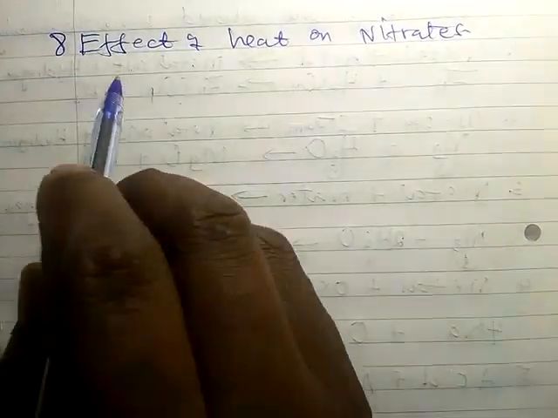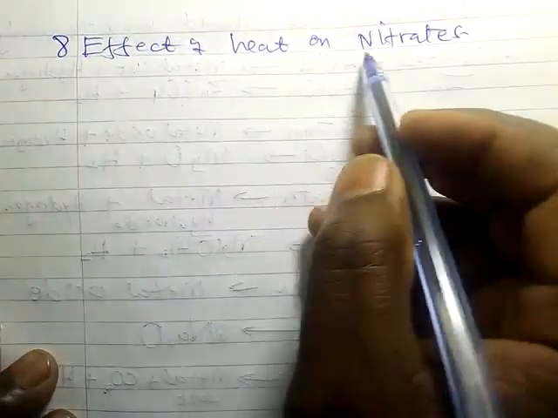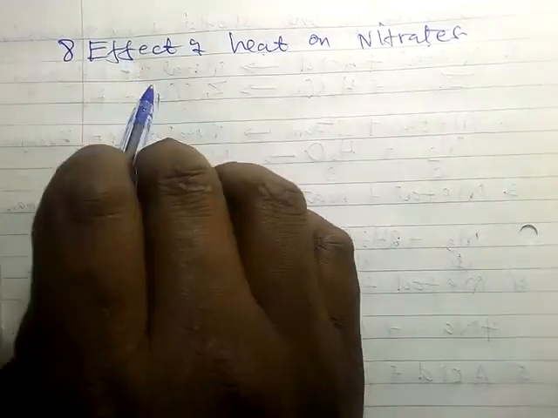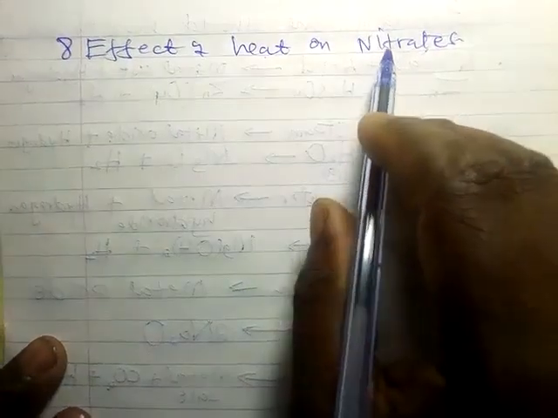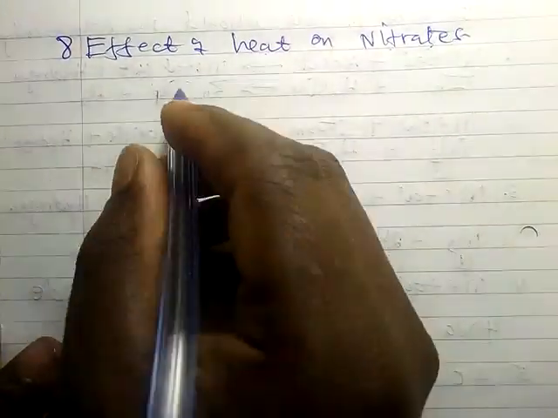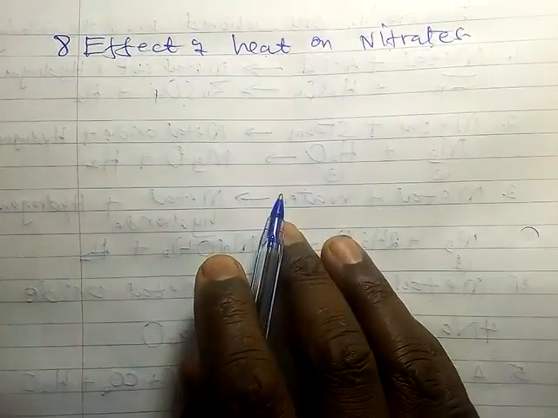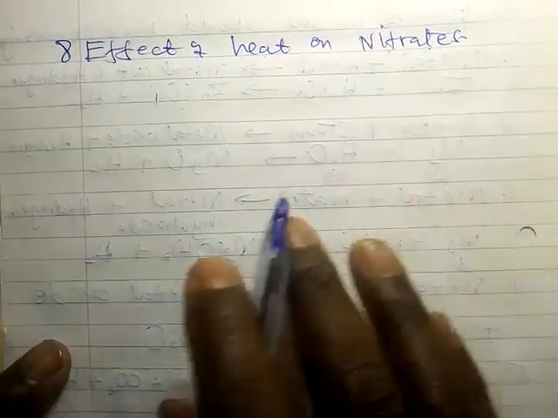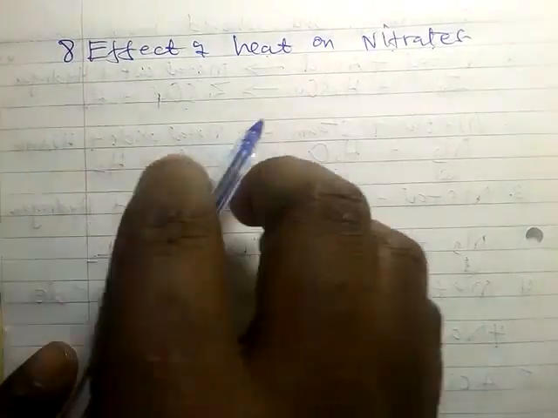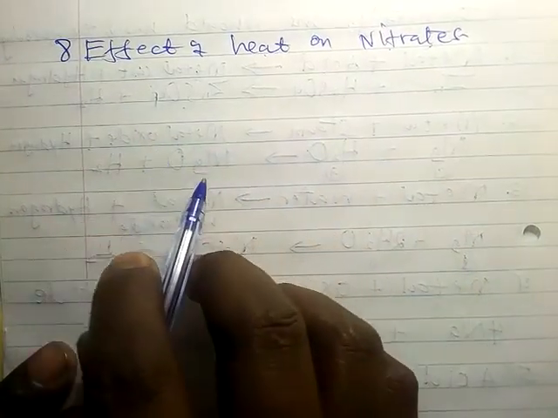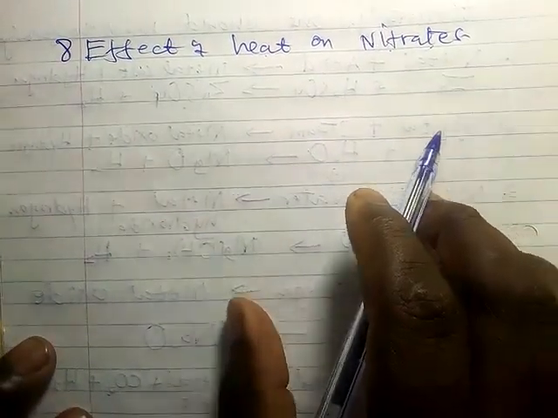Number 8, effect of heat on nitrates. In short, we are saying, what are the products formed when nitrates are being heated? Here we have 3 scenarios, where nitrates of the most reactive metals, when heated, give different compounds.